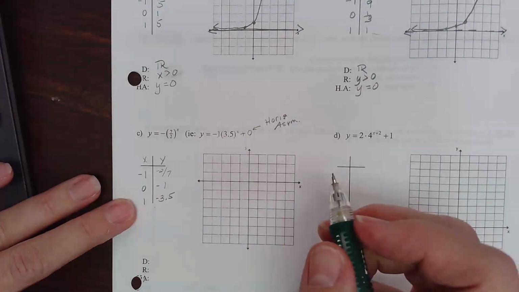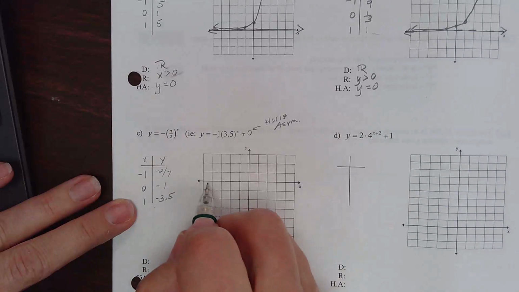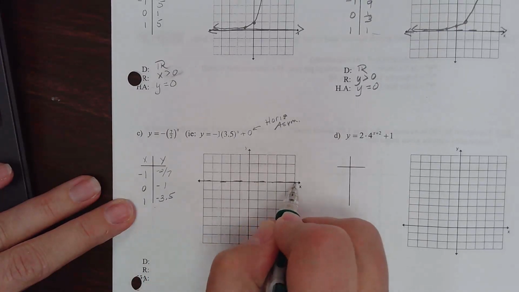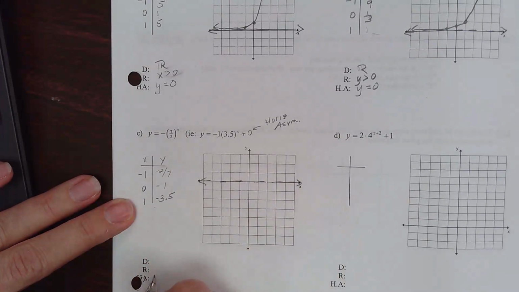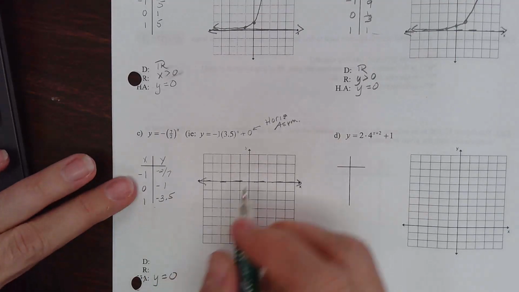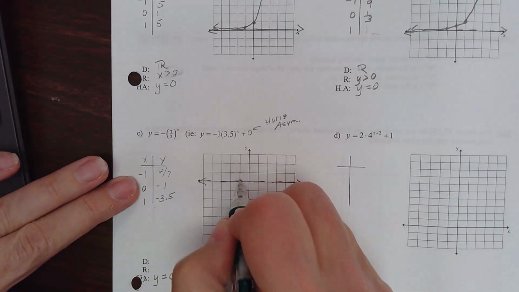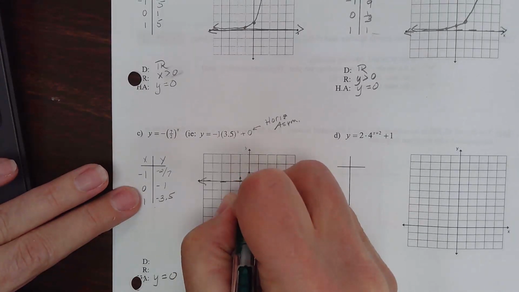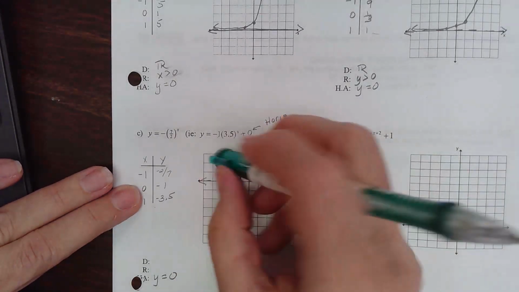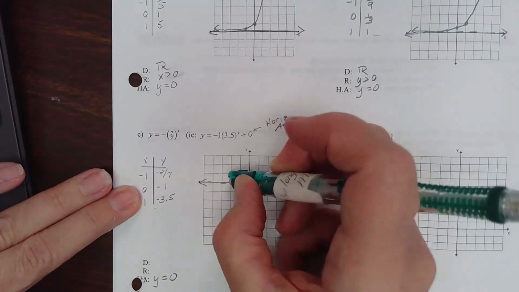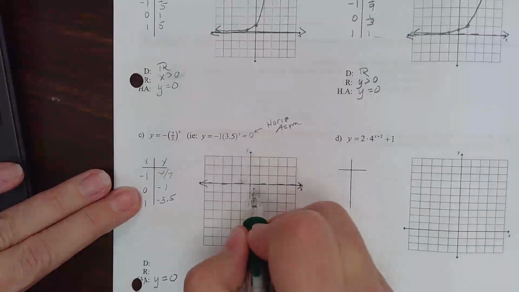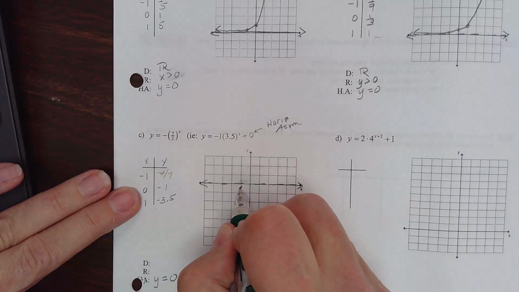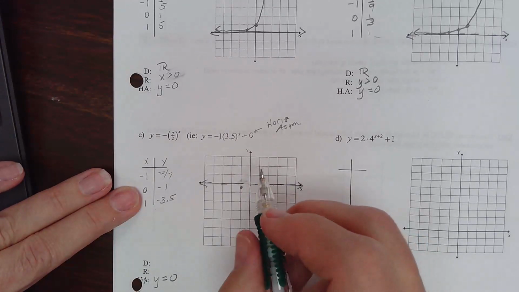Alright, so we're going to graph this. Our horizontal asymptote again is 0, so it's this line right here, and that's y equals 0. When we're at -1, we're down -2/7.